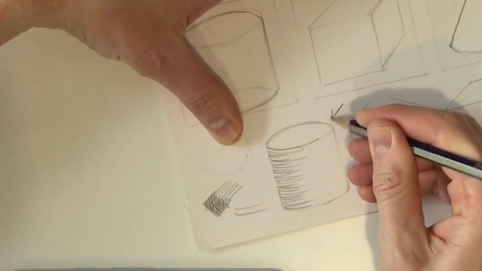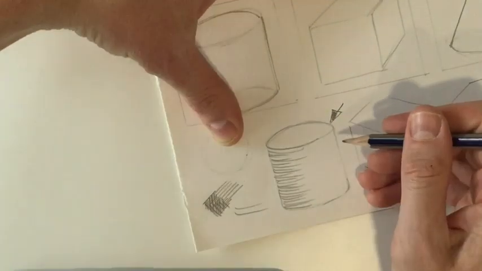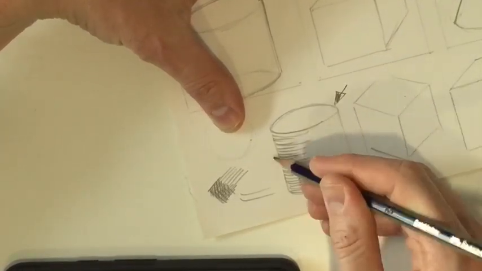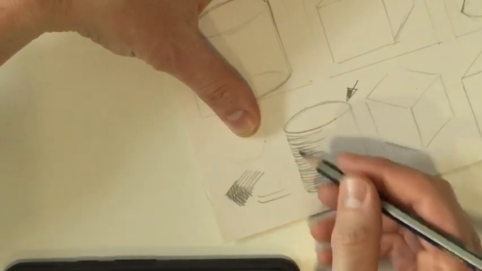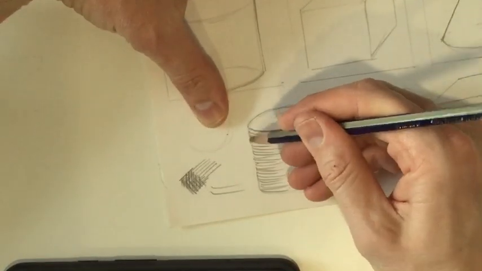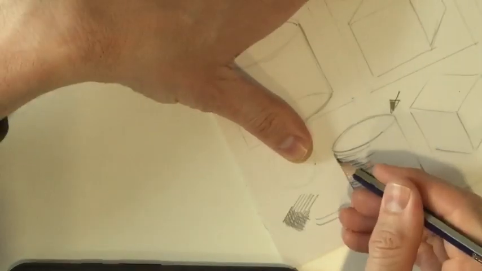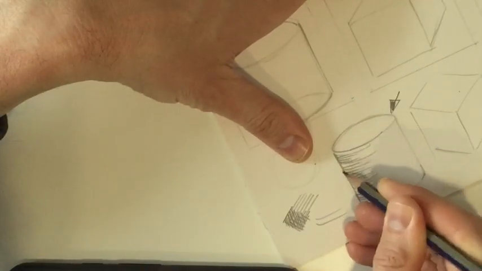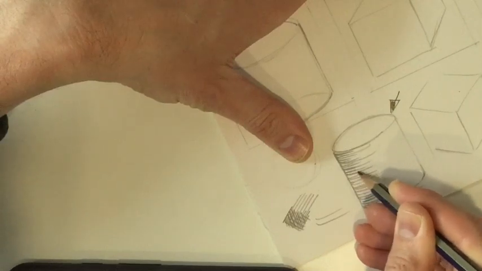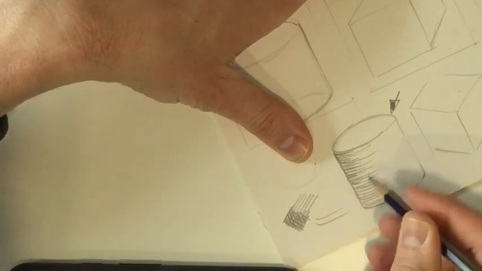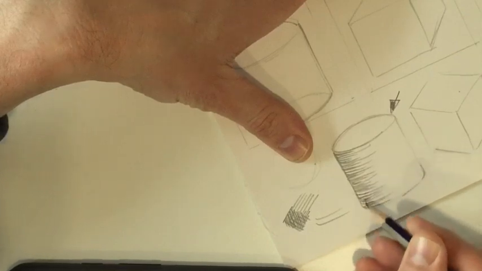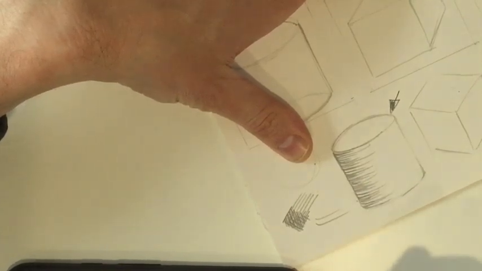Let's say the light is coming from this angle here. That means this side of the cylinder is going to be light and this side's going to be dark. So at this edge of the cylinder here, and maybe I'll make it a little bit bolder, I'm going to want to add more hatches. Just little short ones right at the edge of the shape. And that will make that side of the cylinder much darker.